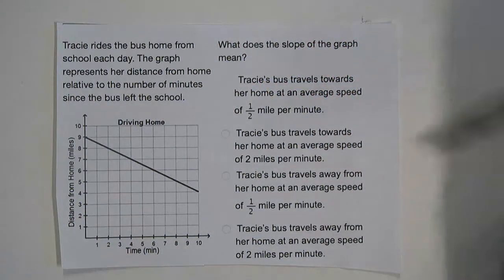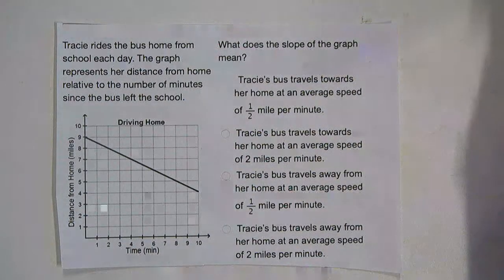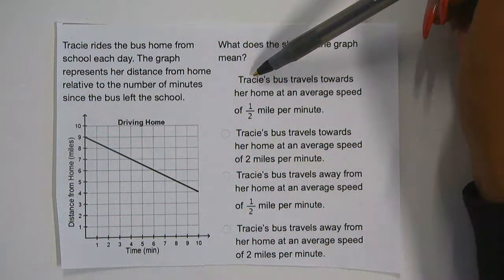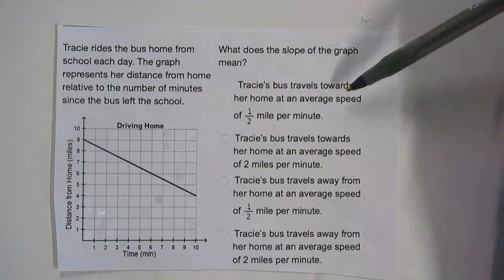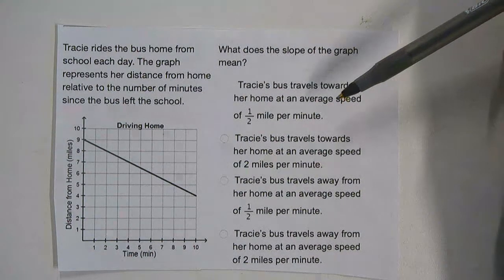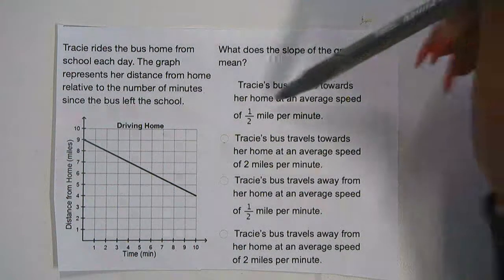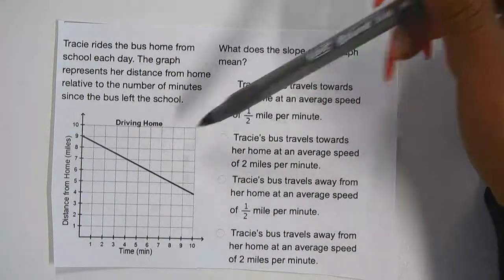So here the question is asking us, what does the slope of the graph mean? The first one says Tracy's bus travels towards her home at an average speed of 1/2 mile per minute. Okay, well, let's see. It says that she's traveling towards her home, so that's good, right? Because we know she's going home. Now it says 1/2 mile per minute.